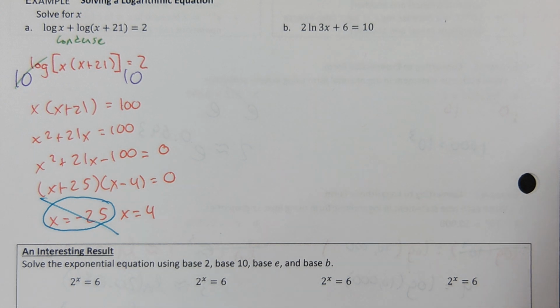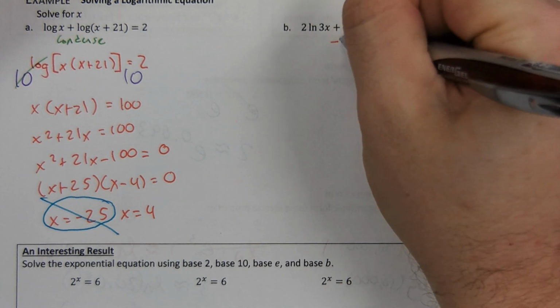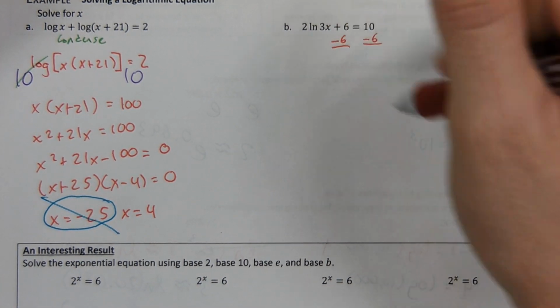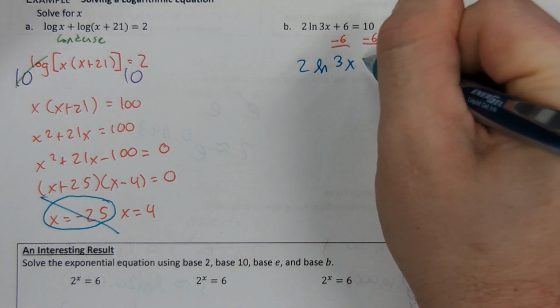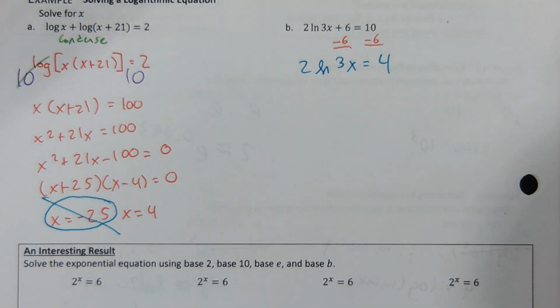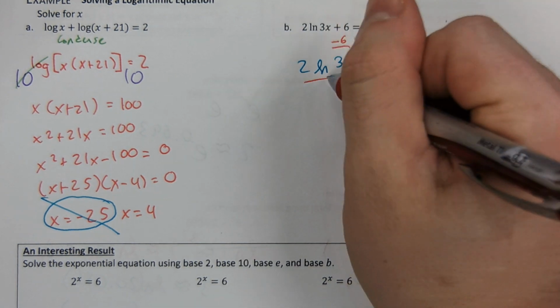The next question does not have us doing any condensing at all. It's just straightforward, solve for x. Class, what do I do first? Yeah, we're going to subtract 6. What now? Divide by 2. Yeah. Divide by 2.